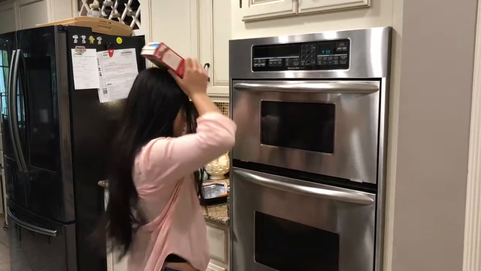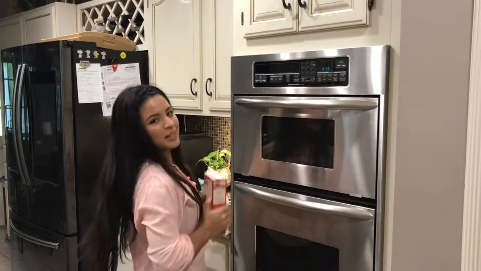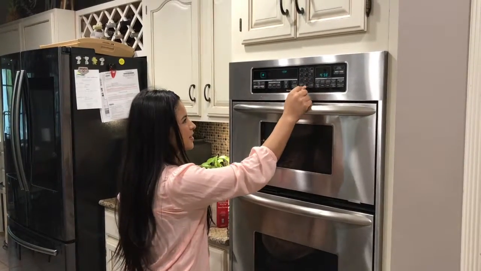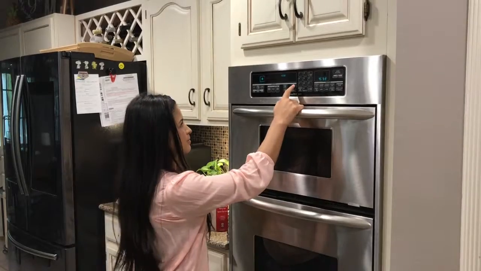First, we're gonna preheat our convectional oven to 350 and press start.